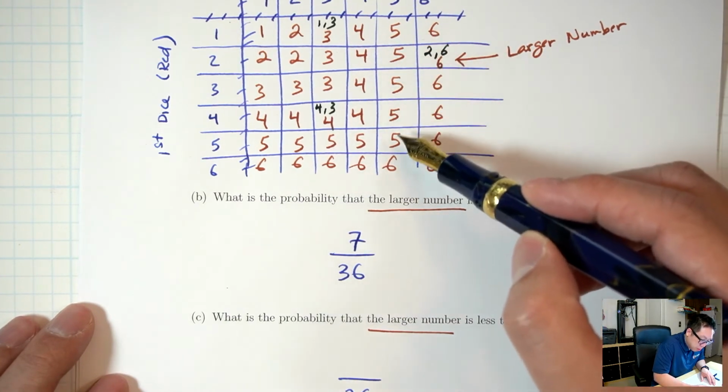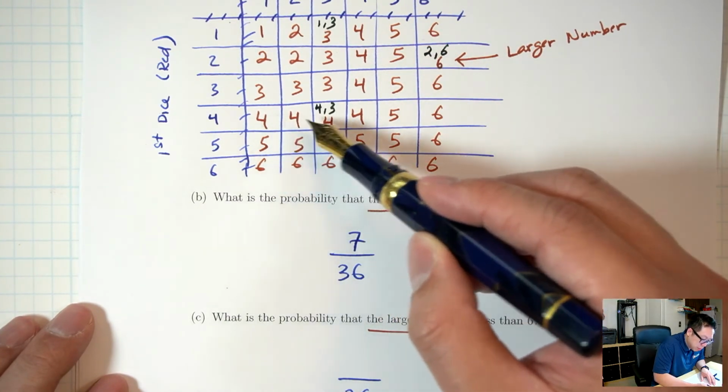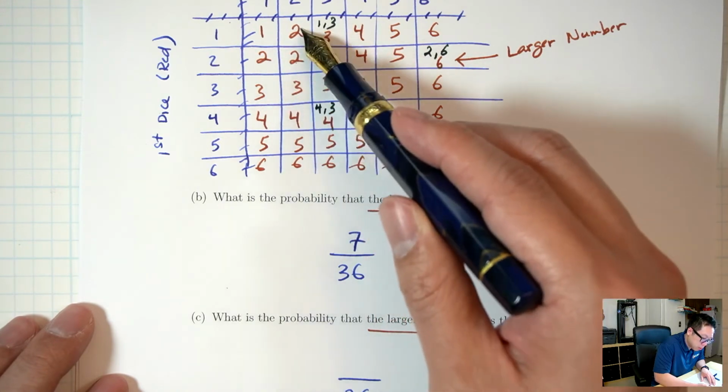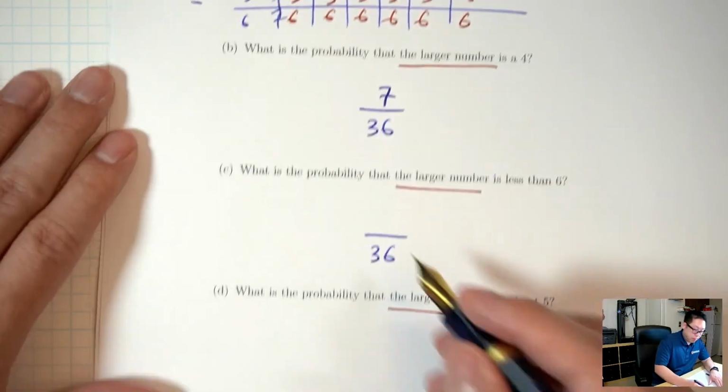1, 2, 3, 4, 5, 6, 7, 8, 9, 10, 11, 12, 13, 14, 15, 16, 17, 18, 19, 20, 21, 22, 23, 24, 25. 25.